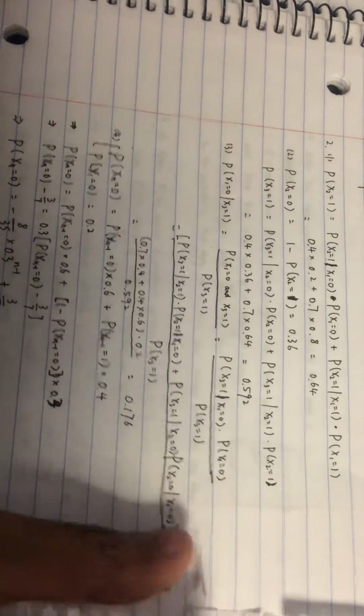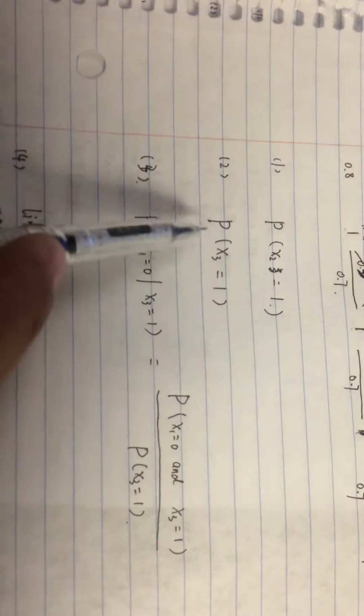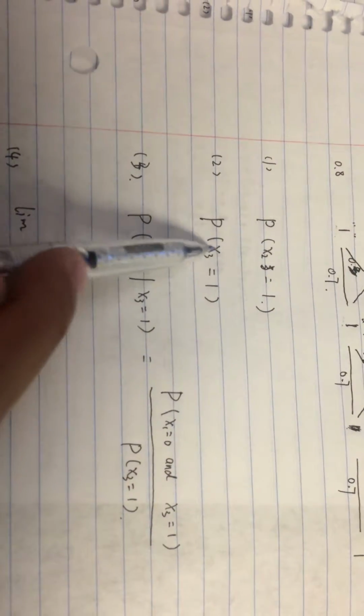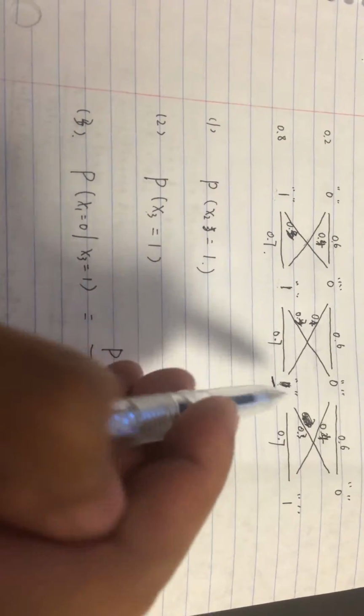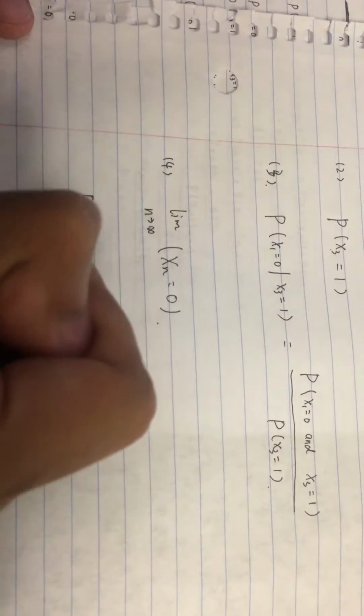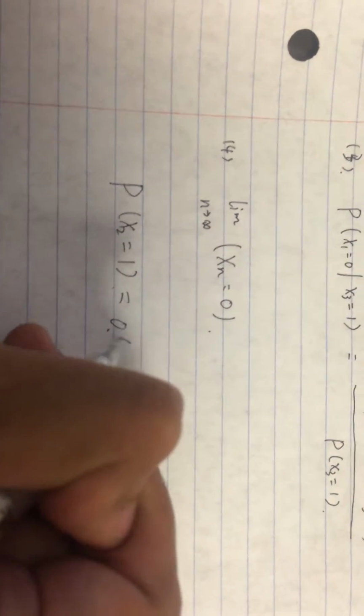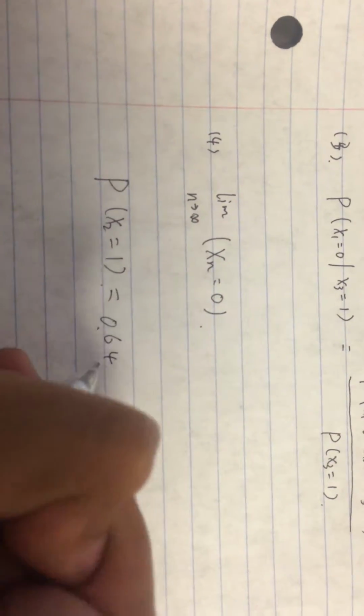When we talk about the second question, to find the probability that x3 equals 1, we need the probability that x2 equals 1, which is 0.64.